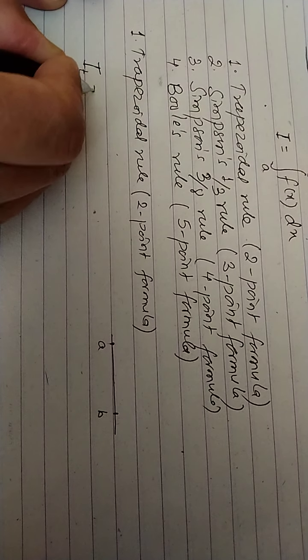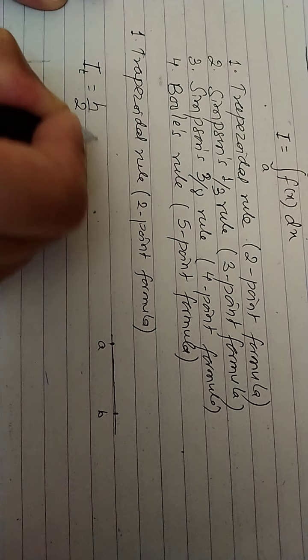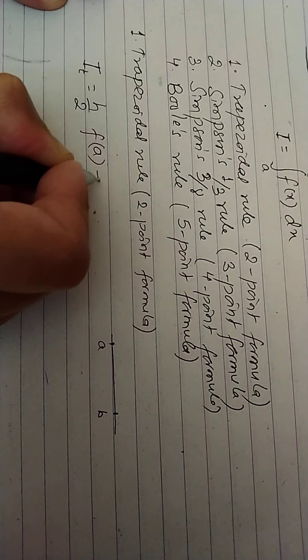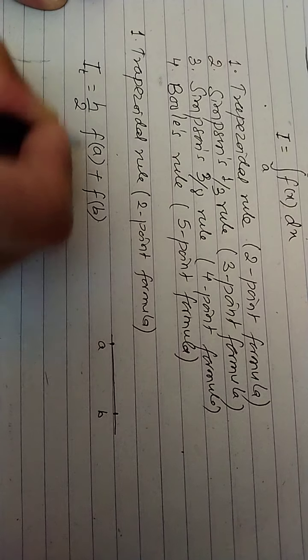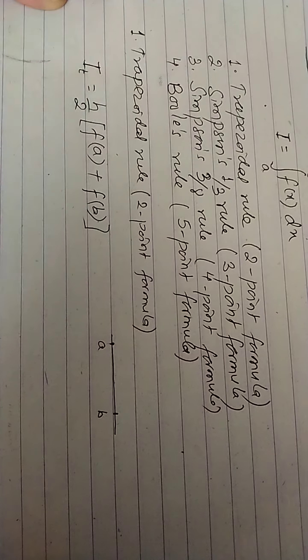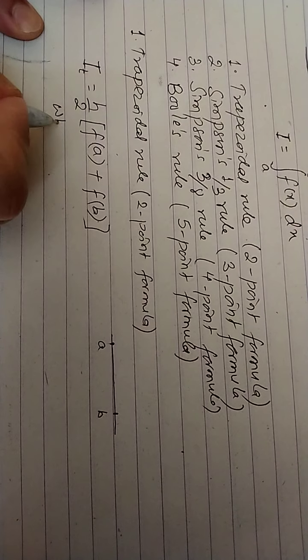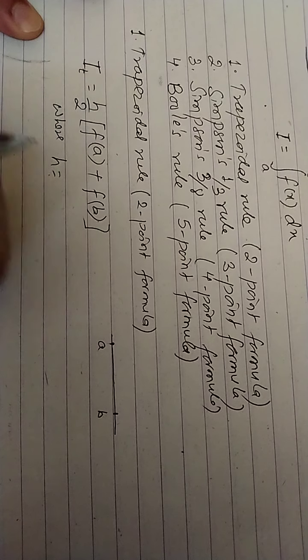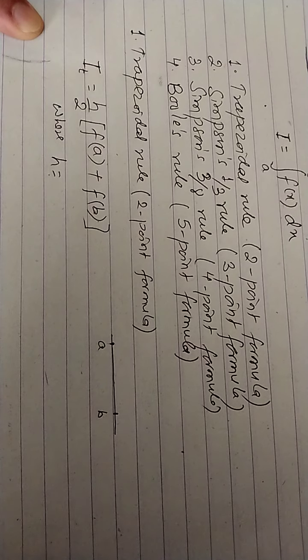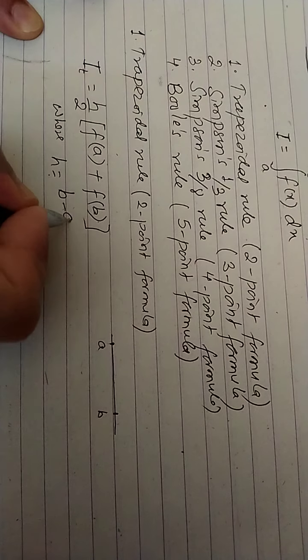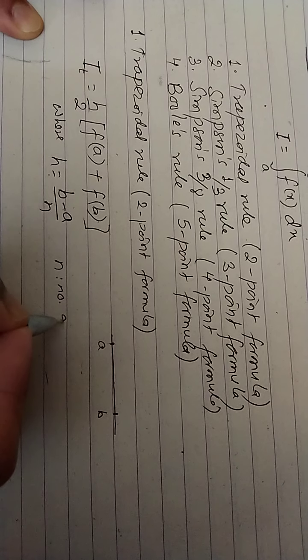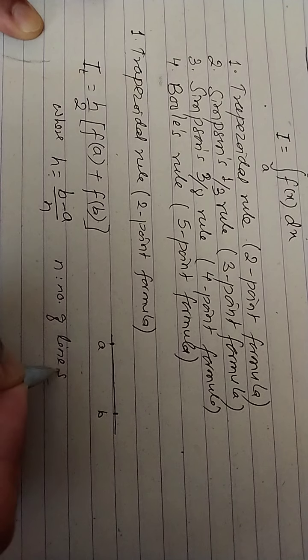So IT will be equal to h/2 times f of a plus f of b, where h equals b minus a by n, n meaning the number of line segments. N is the what? Number of line segments.